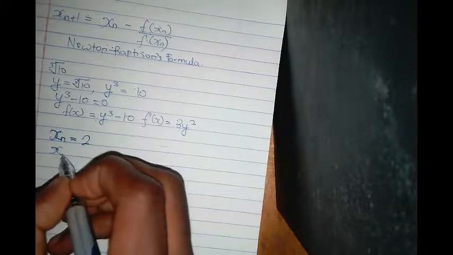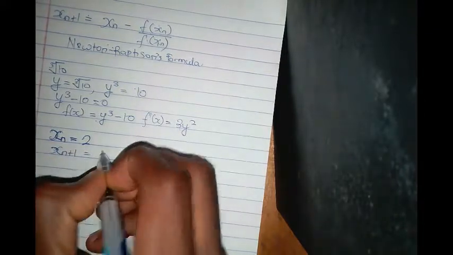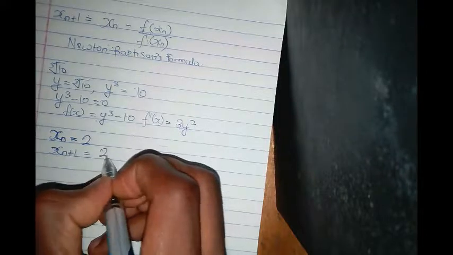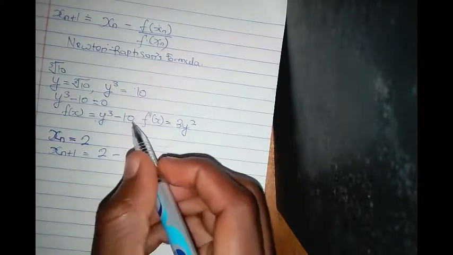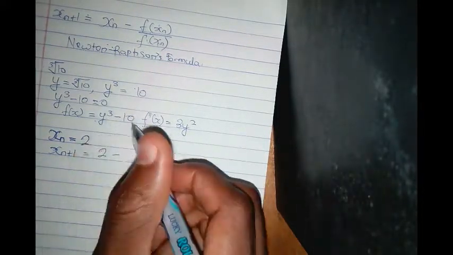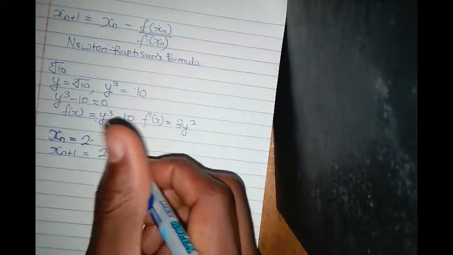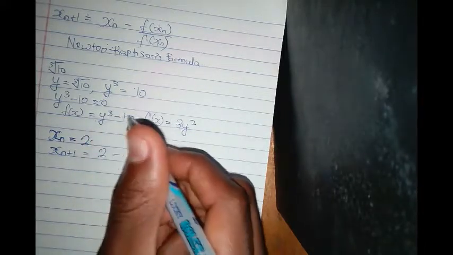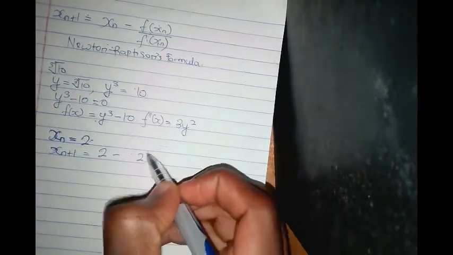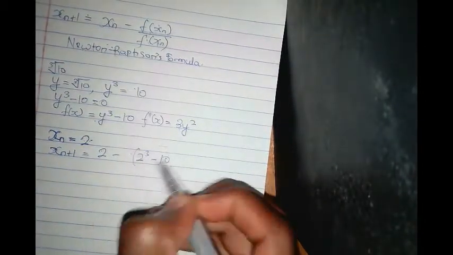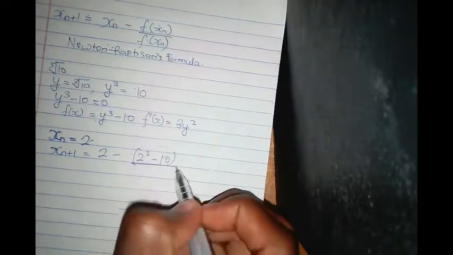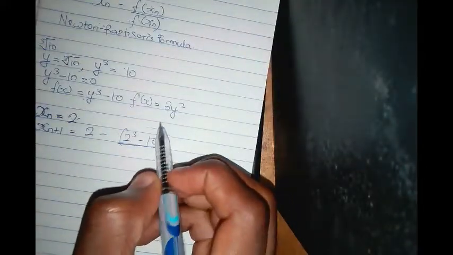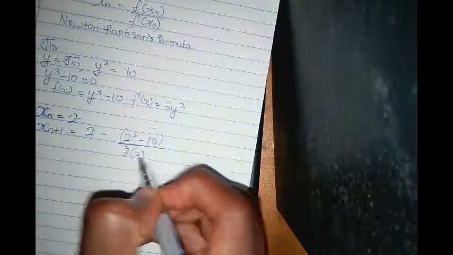Now we can use the formula: x of n plus 1 is equal to our first guess, 2, minus the evaluation of our function at this point. So this is our function y cubed minus 10, so 2 cubed minus 10, divided by the evaluation of the derivative of our function, which is 3y squared, so 3 times 2 squared.